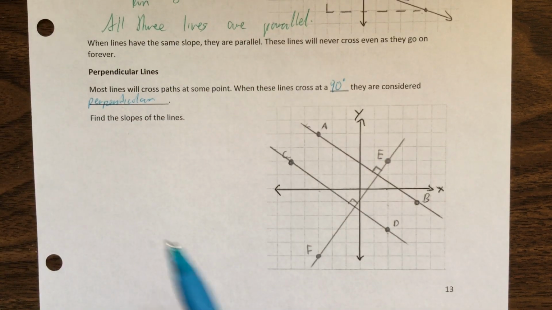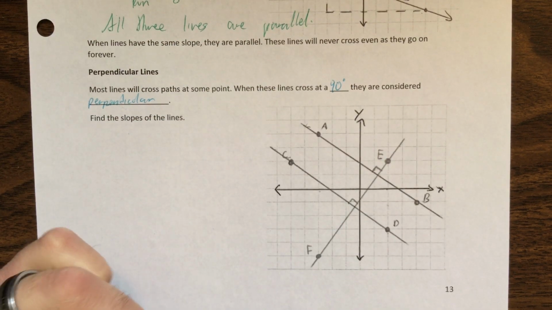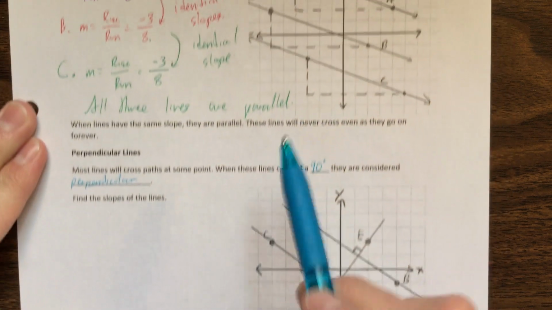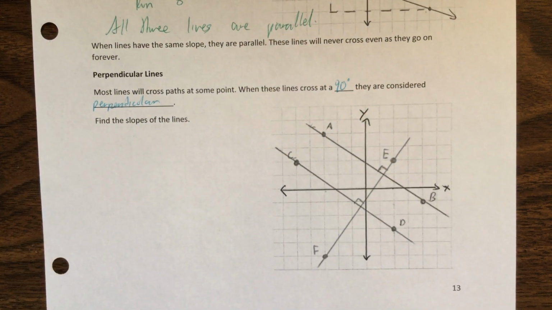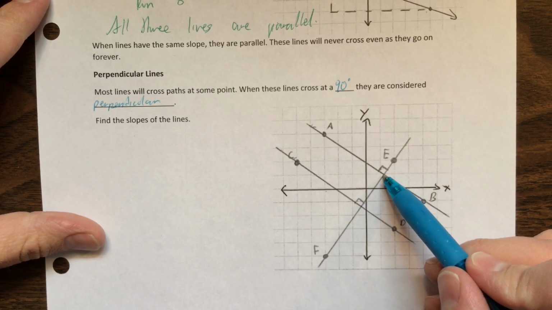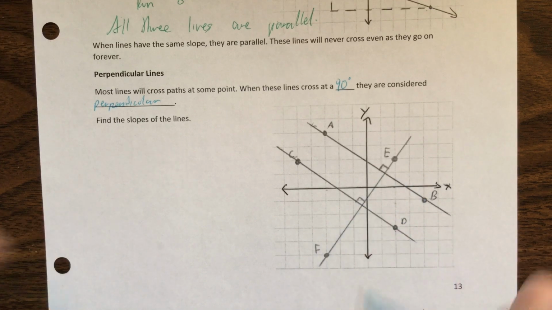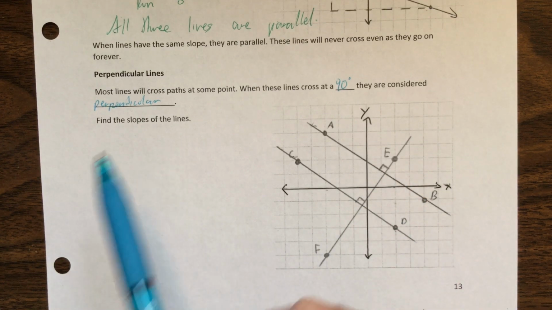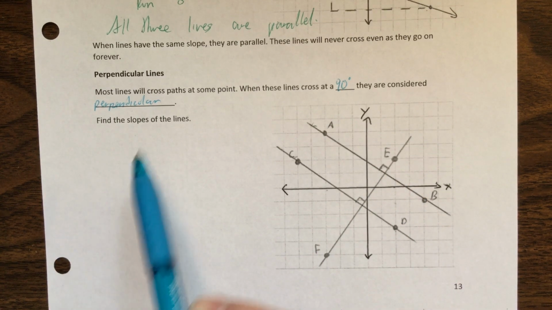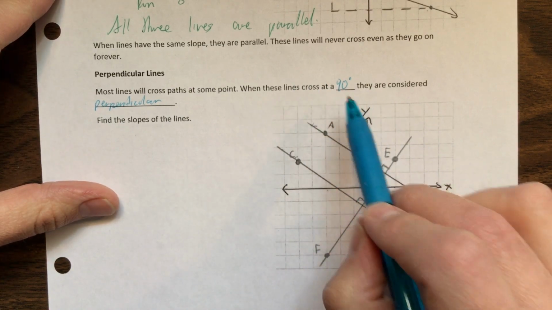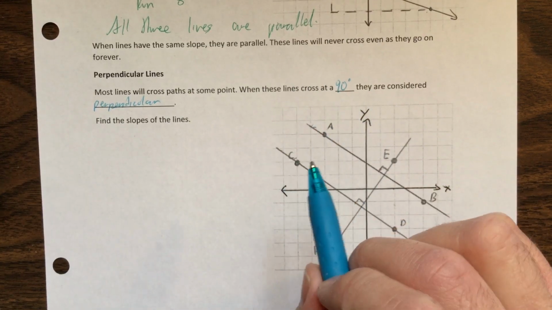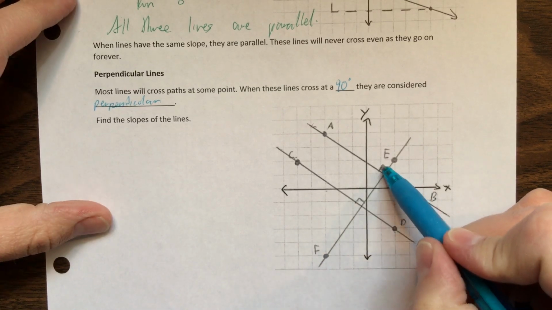Okay, so most lines will cross. In fact, only if you have parallel lines, which we saw in the previous example, will they not. But most lines will cross at some point. You'll notice that these are crossing right there. Okay, so those ones do cross. But if the lines cross at 90 degrees, they are perpendicular to each other. Okay, so again, that's a little box there.